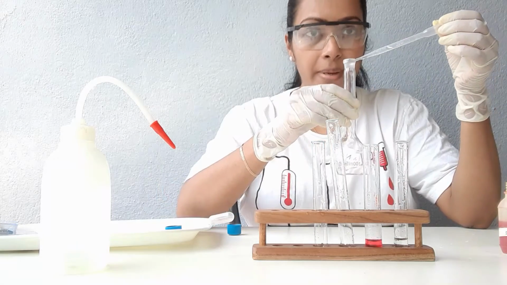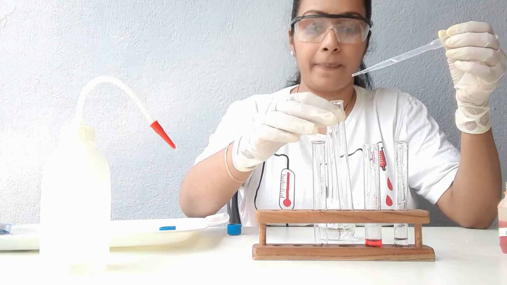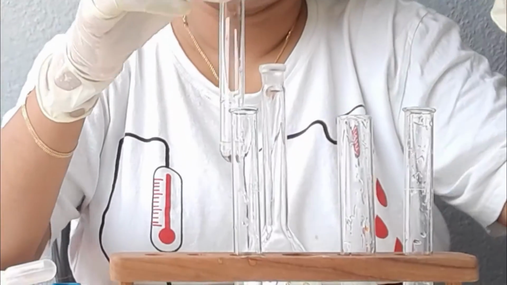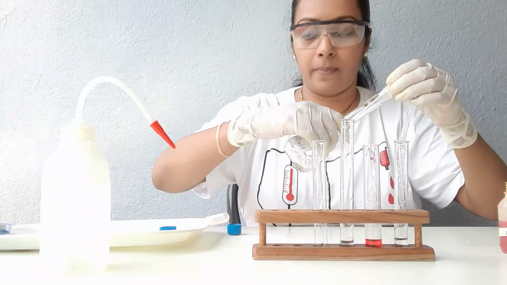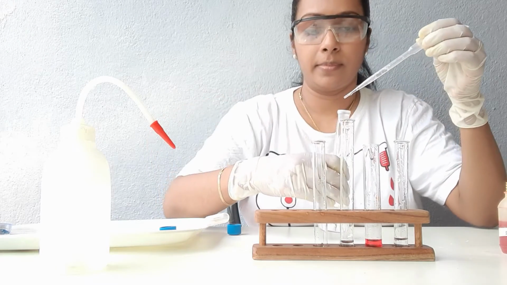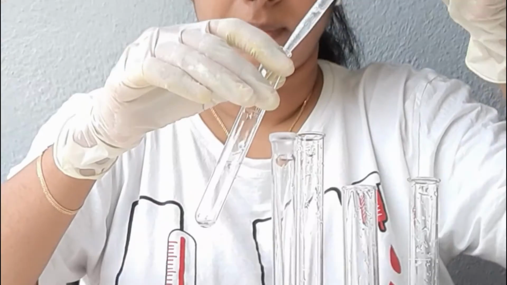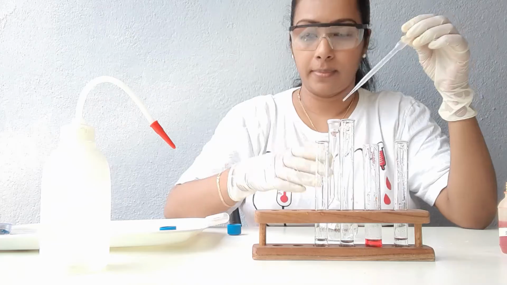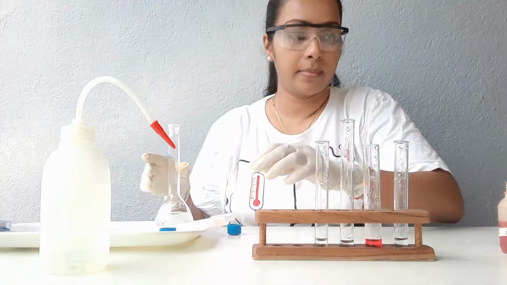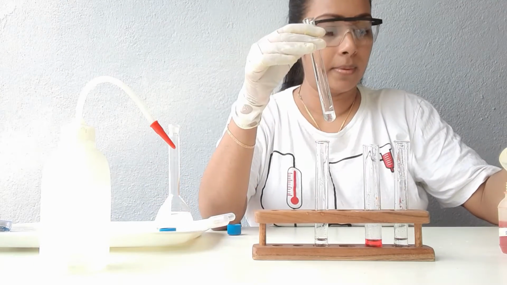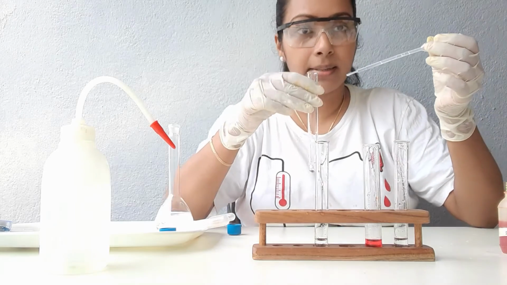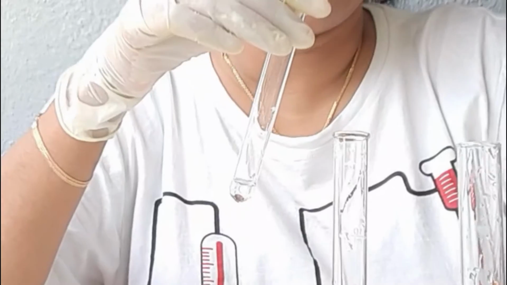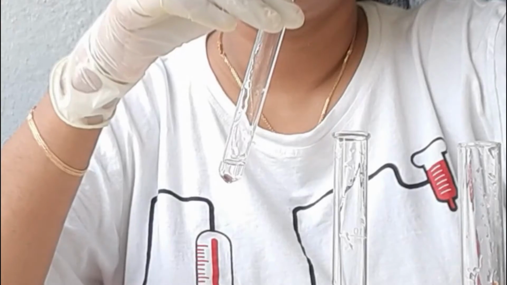I'm going to try out a base. Let's add a little bit of phenolphthalein, which is a colorless indicator.